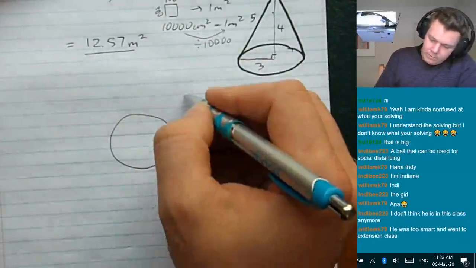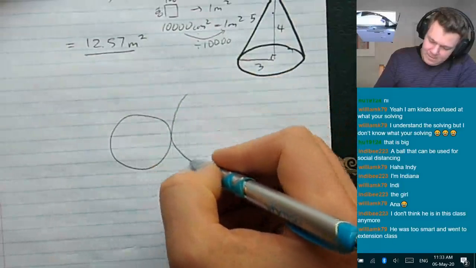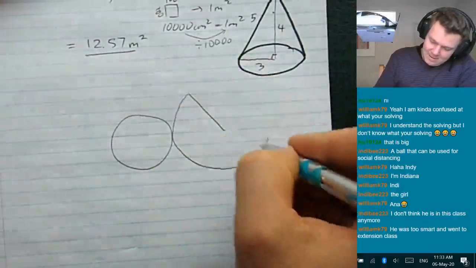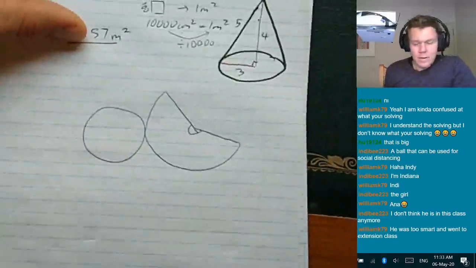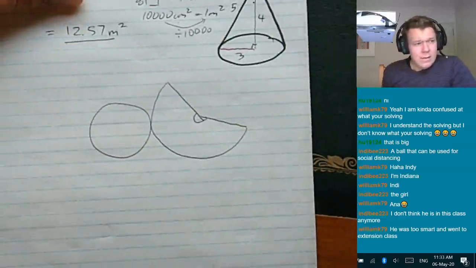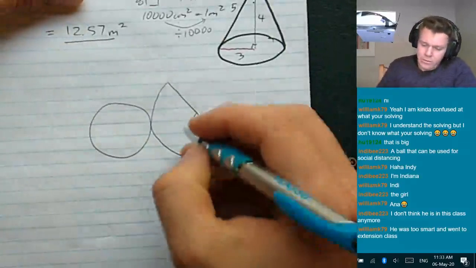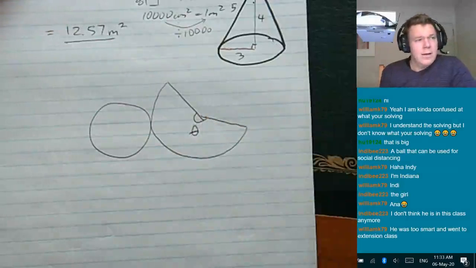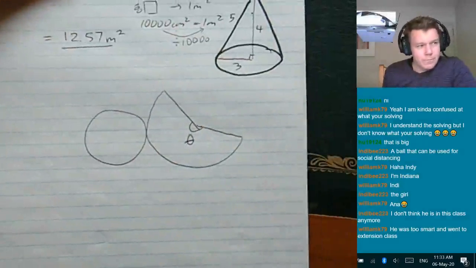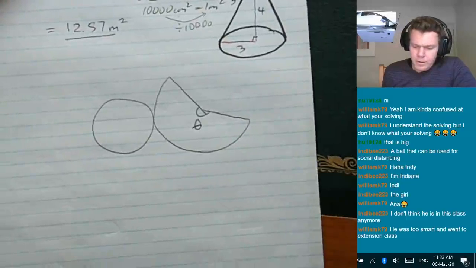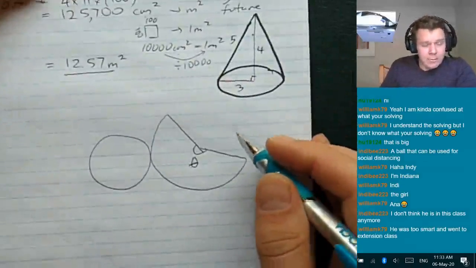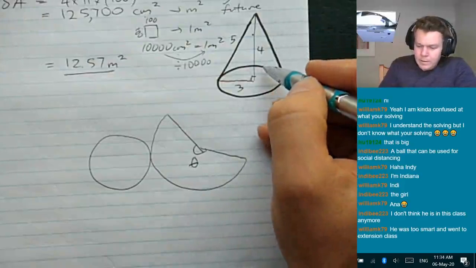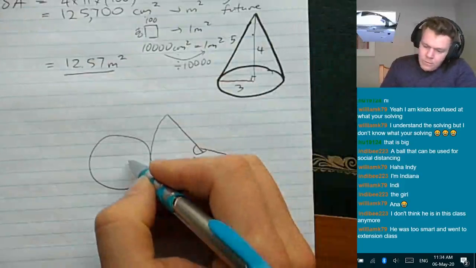So a cone. When you have a cone, you have this sort of problem when you unfold it. If we look at our cone right here, what can we take from it?